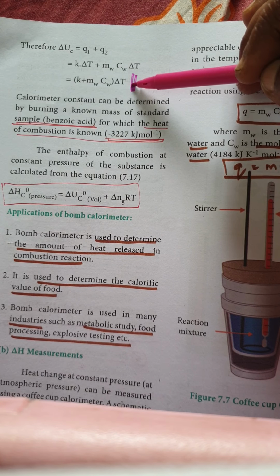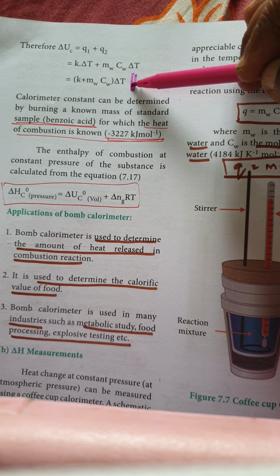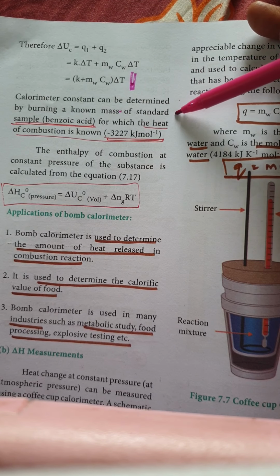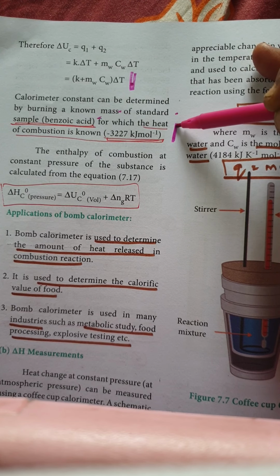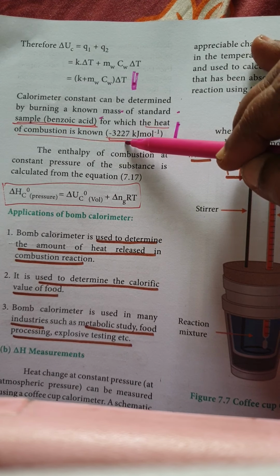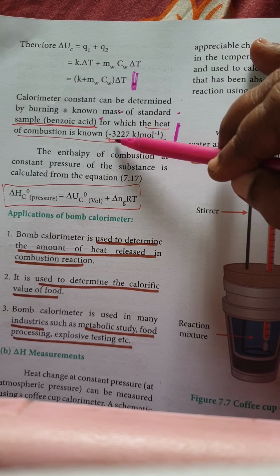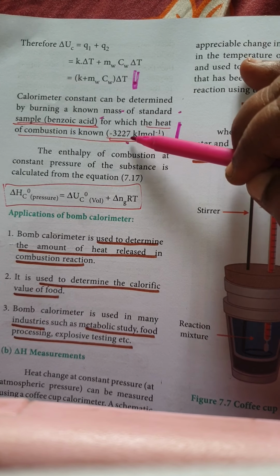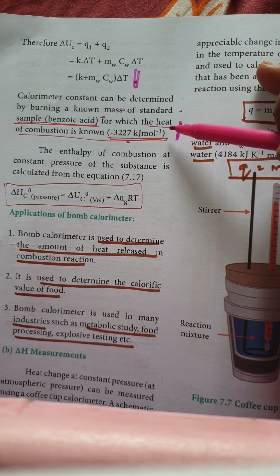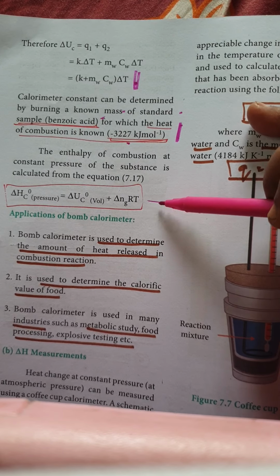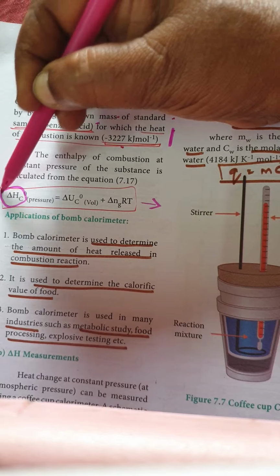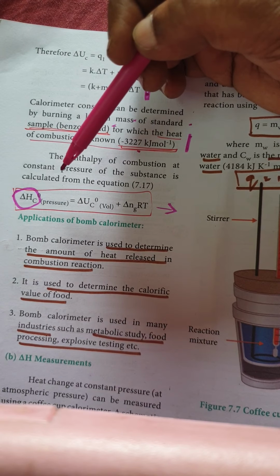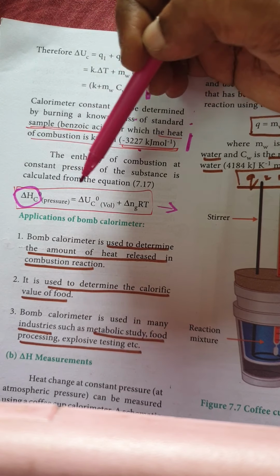And this calorimeter constant can be determined by knowing the known mass of the sample. Here it is benzoic acid. The heat of combustion of benzoic acid is this, and you'll also have to remember this constant: minus 3222.27 kilojoules per mole. And this is the final formula that you will have to remember for finding the enthalpy of combustion. Delta Hc is called the enthalpy of combustion.